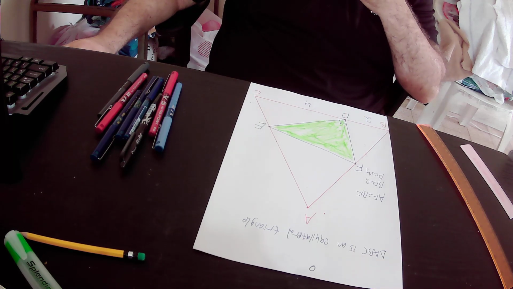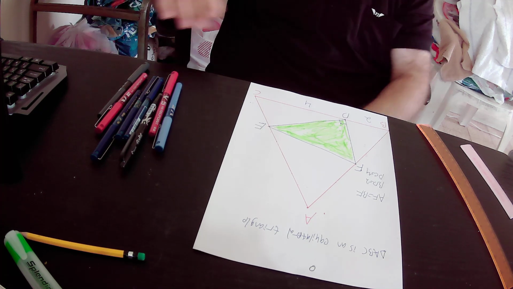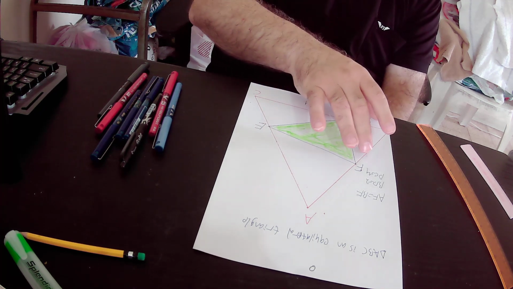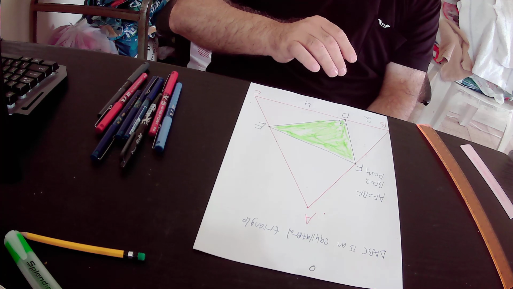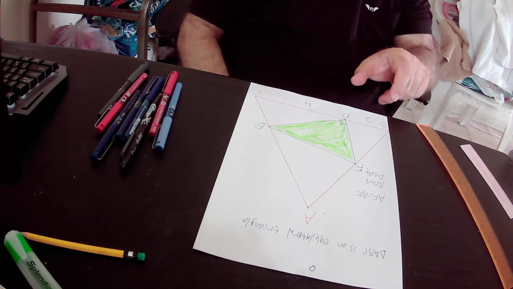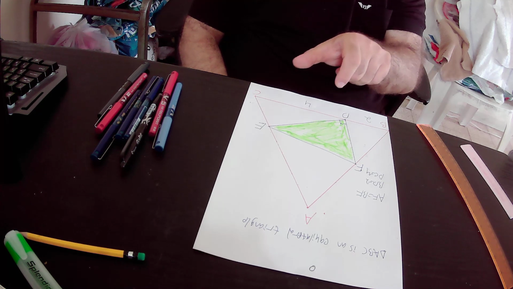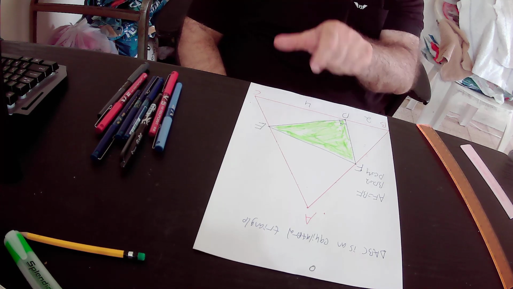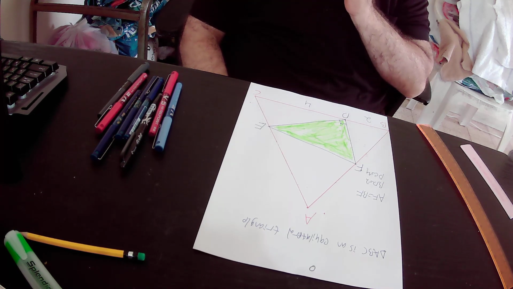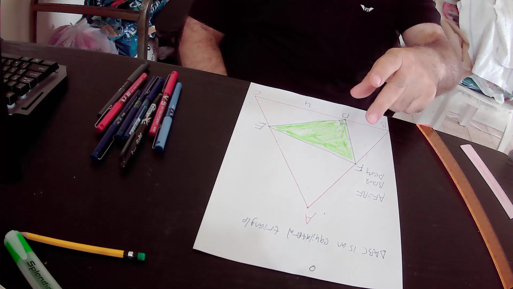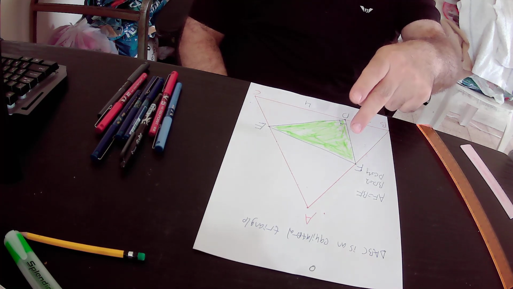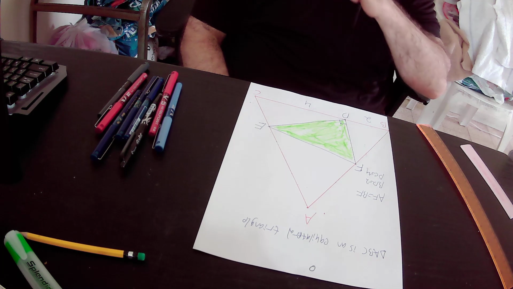and we know that AF equals BF, and BD equals 2 units, and DC equals 4 units, and we want to find out the area of the green triangle FDE.